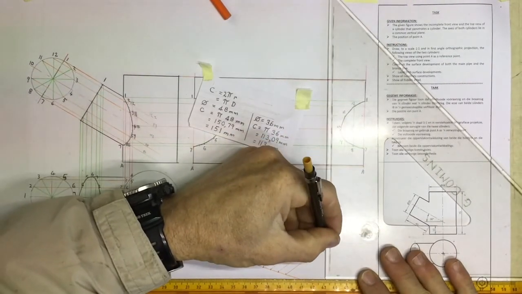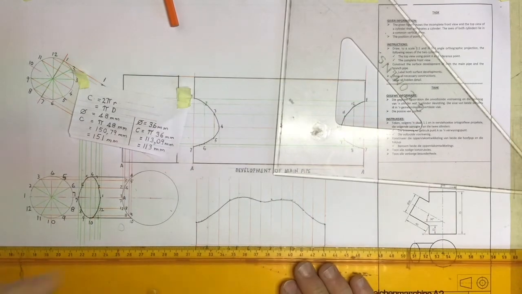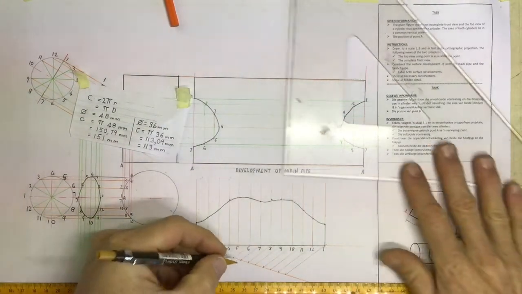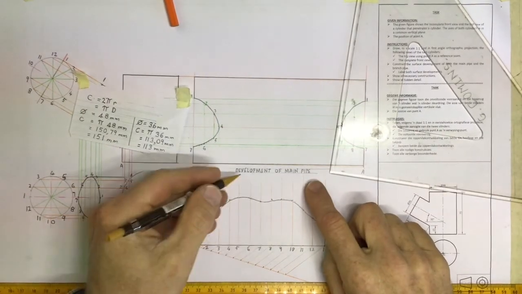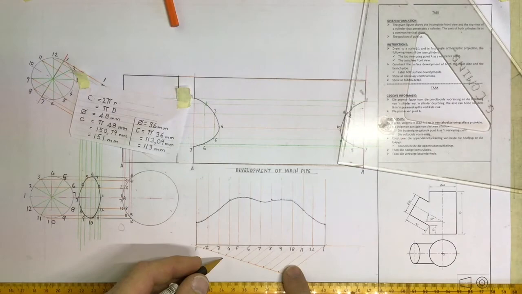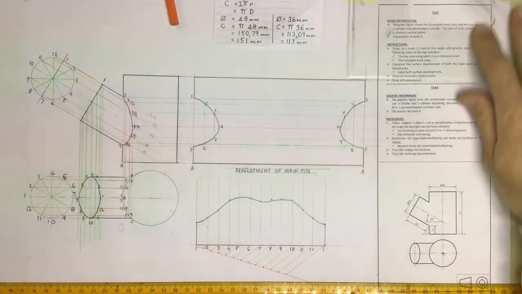And then you come across here and draw a dark line going down there, a dark line going down there, a line going across over here, and you can label this view as the development of the branch pipe. Note, development of main pipe, I labeled that. Do the same thing over here, development of branch pipe, and you should get all your marks. There it is.